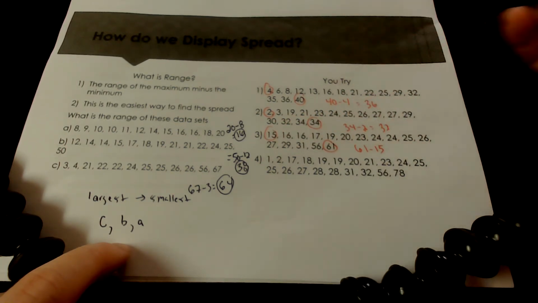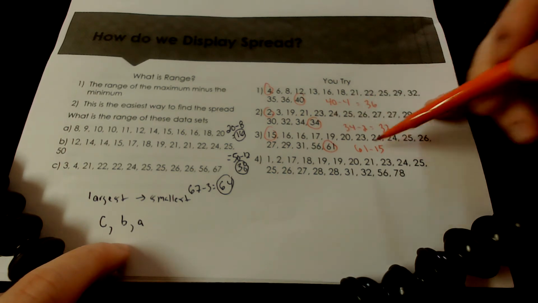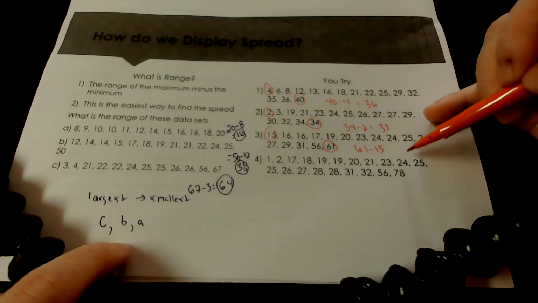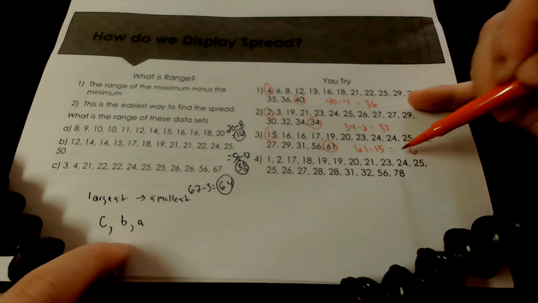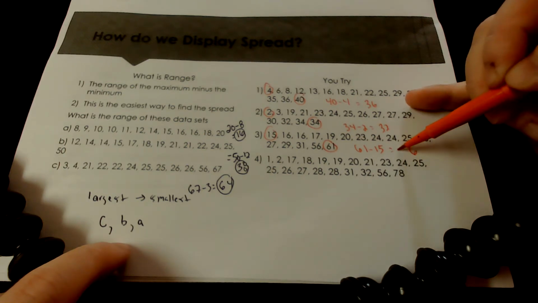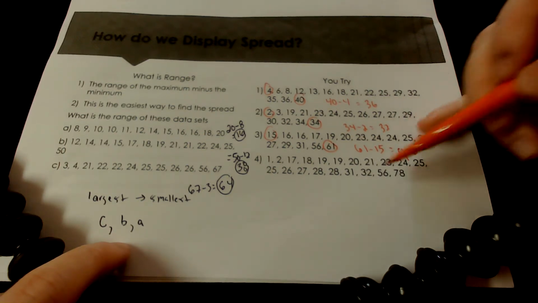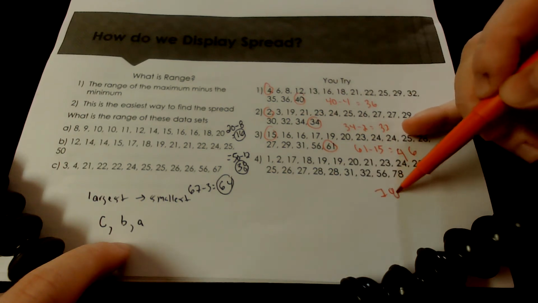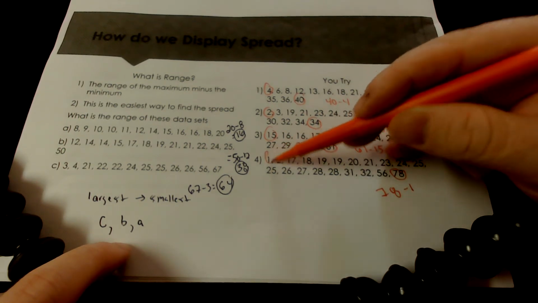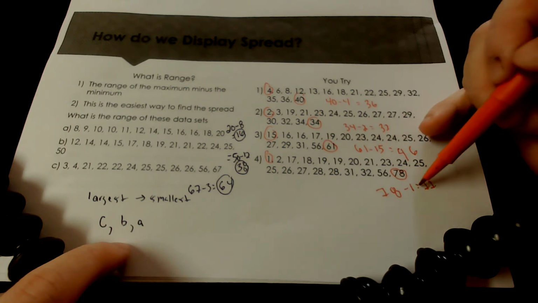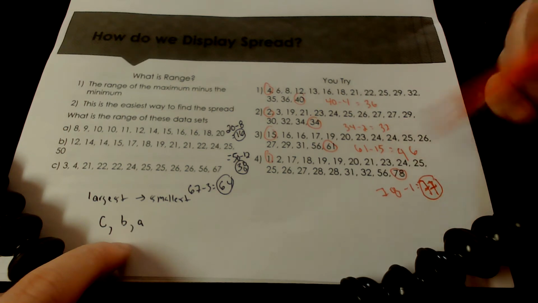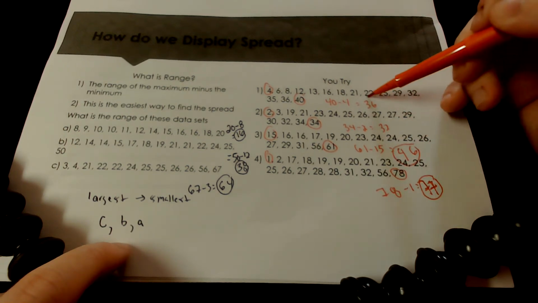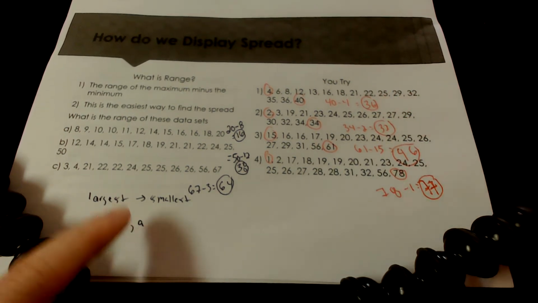61 minus 5. Now, these just happen to be ordered. They don't always have to be first and last. But 61 minus 5, let's see, 46. Yes, 46. Why am I hedging? And then 78 minus 1, which gives me 77. So 4 here has the largest spread, then 3, then 1, then 2. And that's all of our ranges.